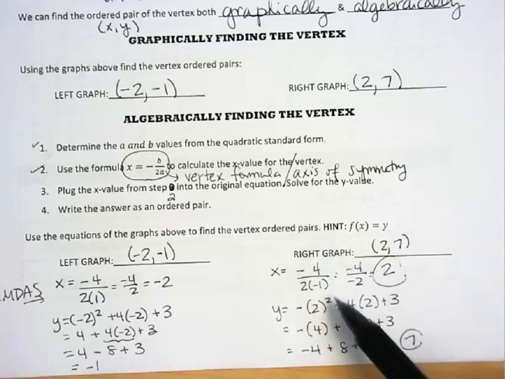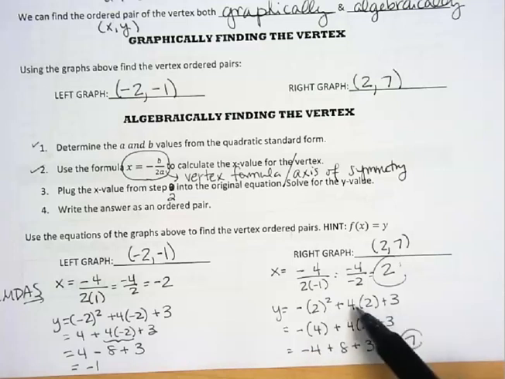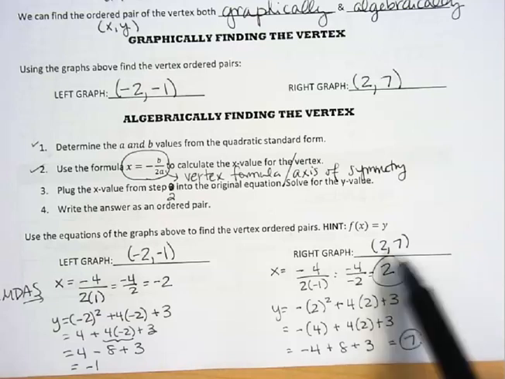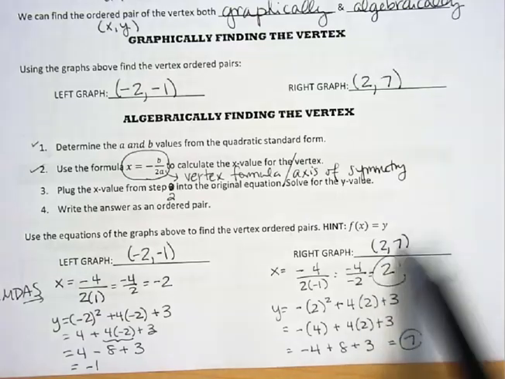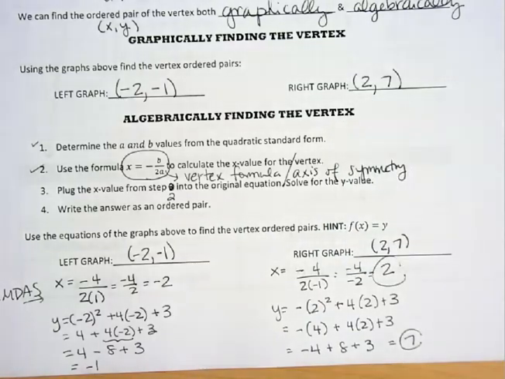So following my order of operations, I square the 2, that gives me 4, and then times the negative out front is negative 4. Then we have 4 times 2 is 8, and then we have our plus 3. Adding and subtracting left to right, we have negative 4 plus 8, positive 4, plus 3 is 7. So my ordered pair is 2, 7, which is exactly the same thing I got on the graphical version.